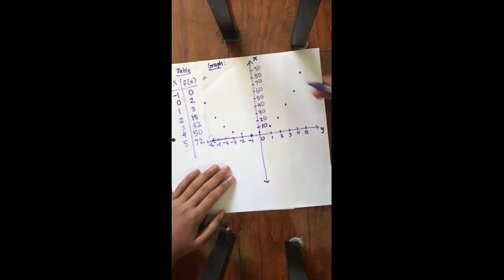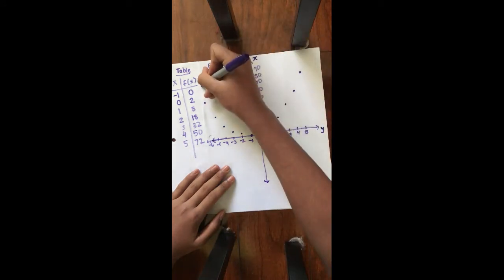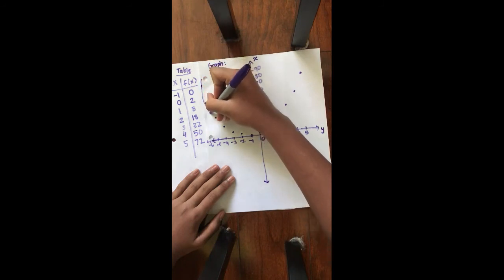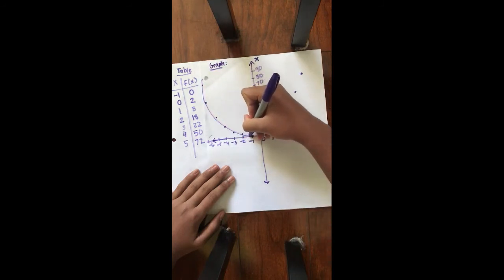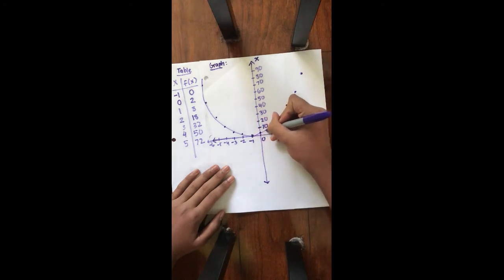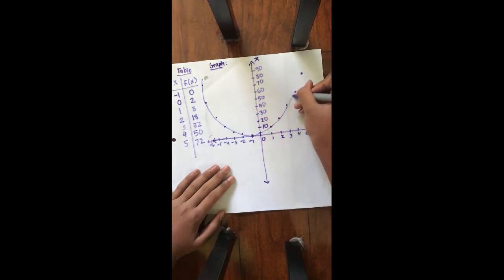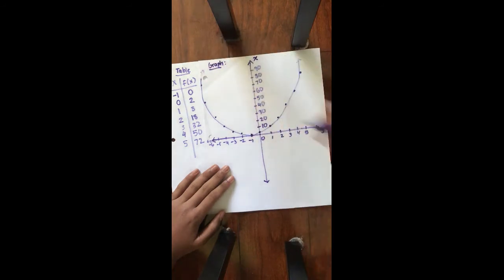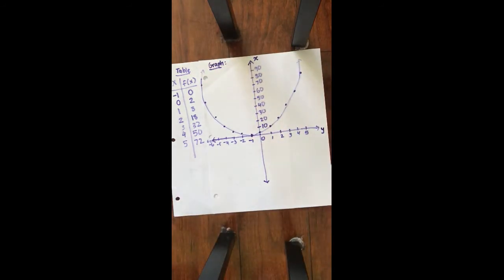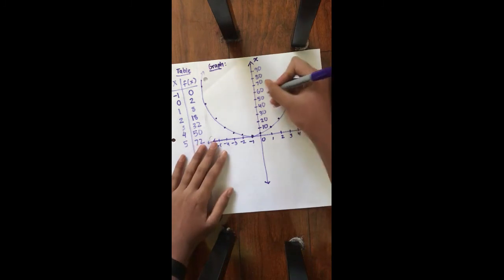And -7 is 72, which is like over here. So using these points, we can just connect all these points. So that's the parabola for this equation.